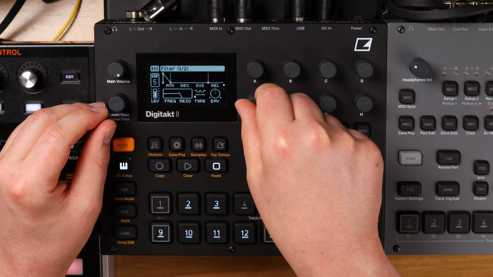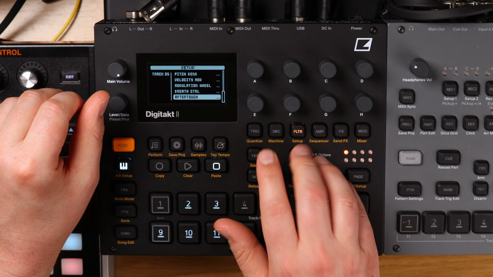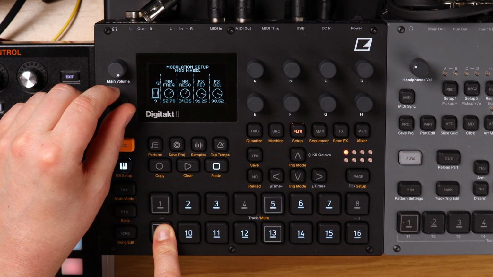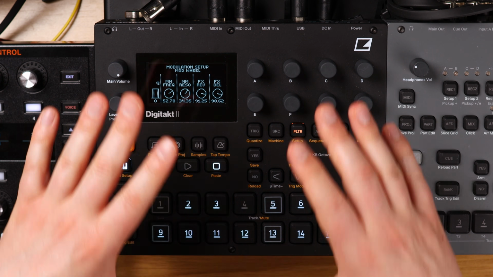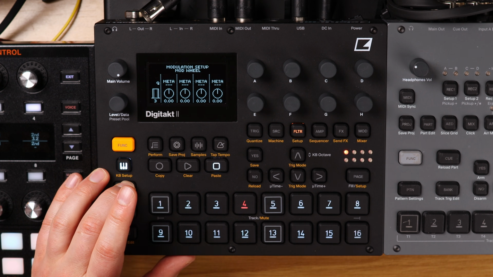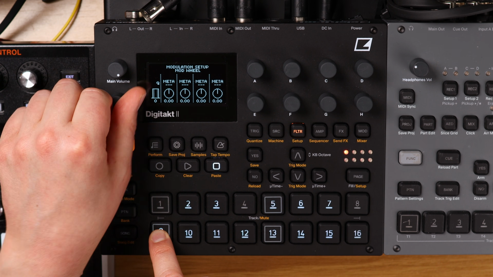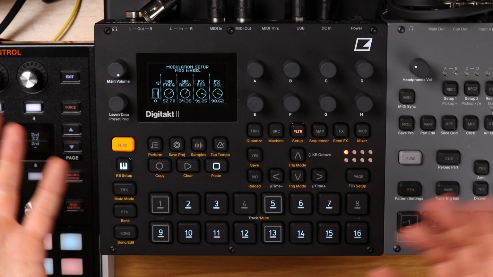Let me just bring this filter down again. Let's try it again. So if all you have is the Digitakt 2, then you still can use this feature. And don't forget, you can go to another track and manipulate that one, and then you can switch back to track 5 and manipulate that and use that as a performance feature.